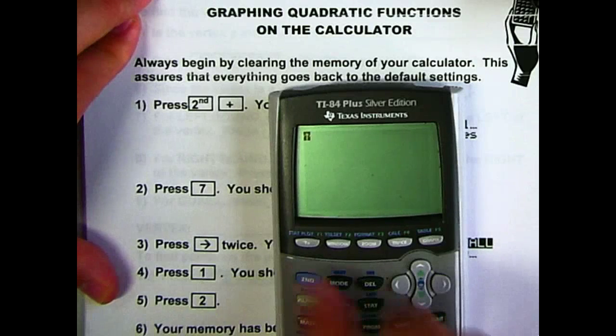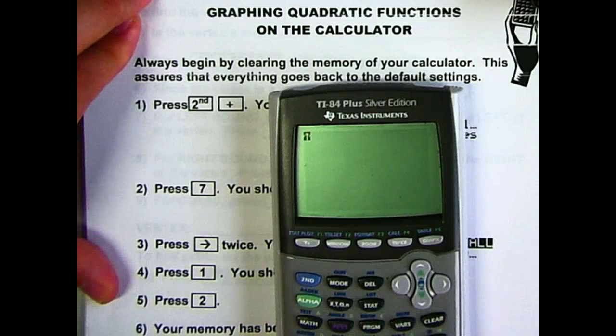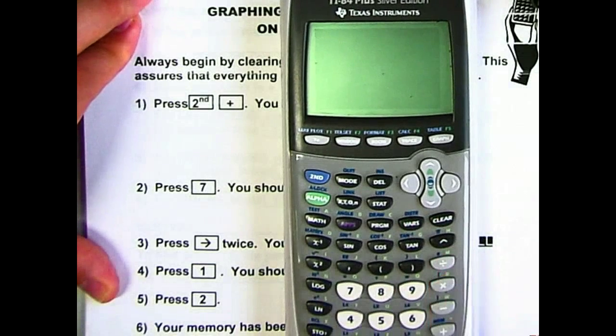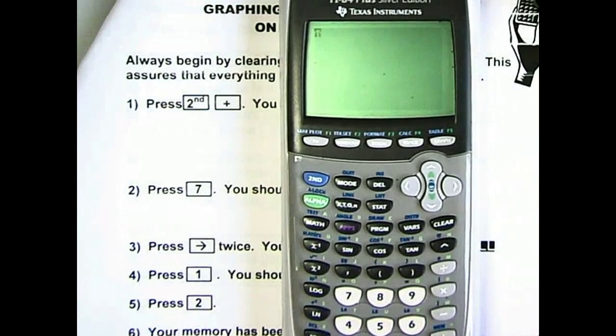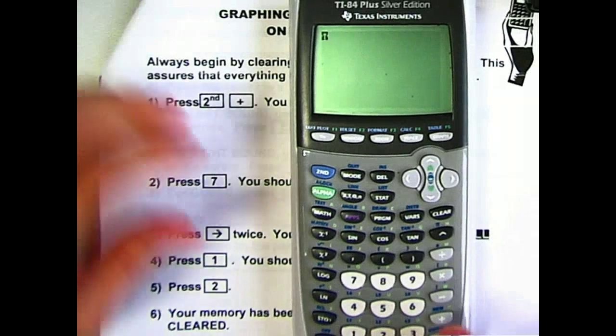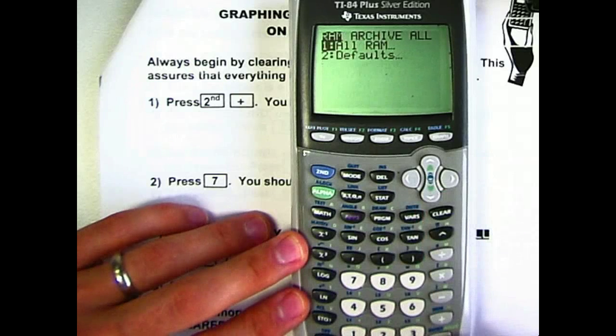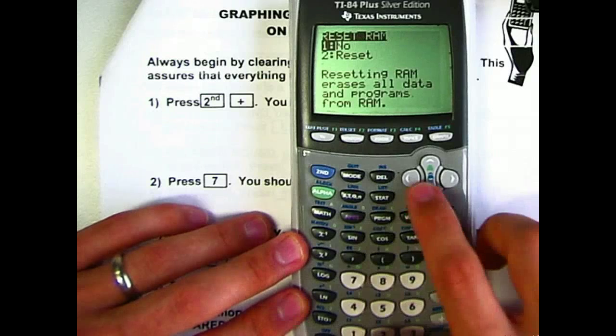you press second, and then memory is above, let's see if I can get the whole calculator in here. Memory is just above the plus sign here, okay? And then you whip down to number 7, press reset, and then all RAM is good, and then push reset.